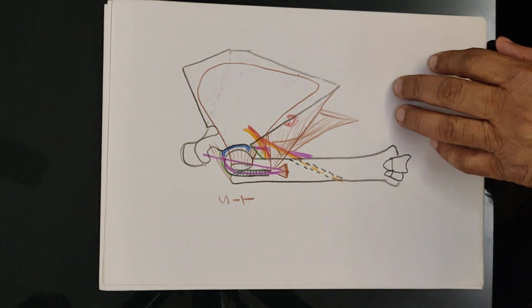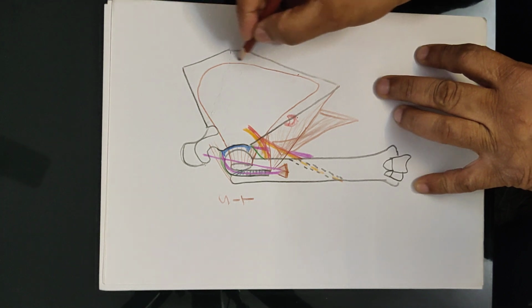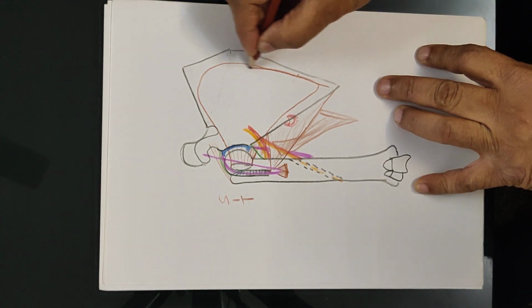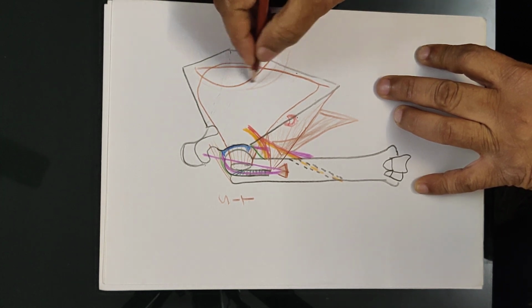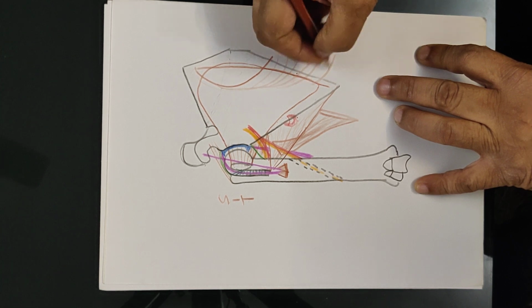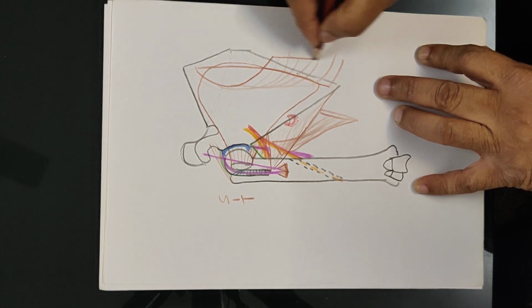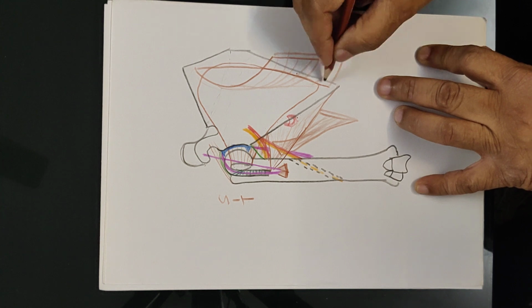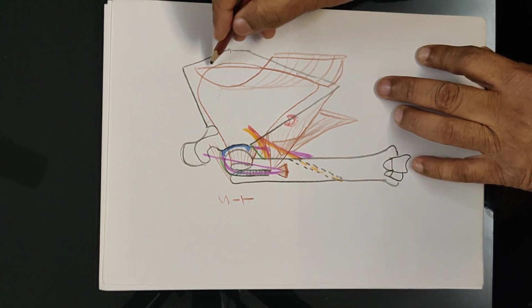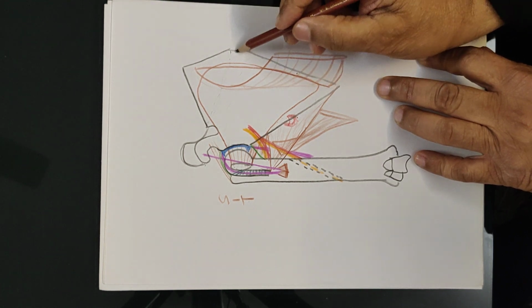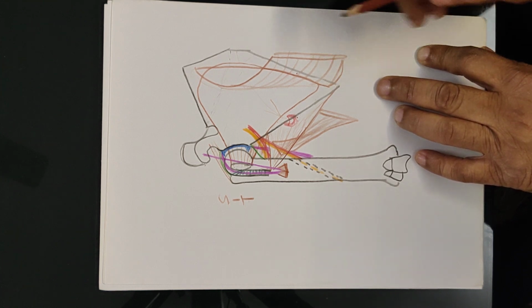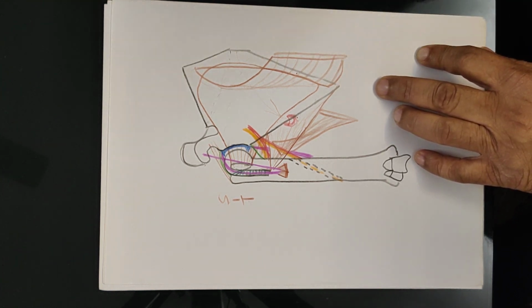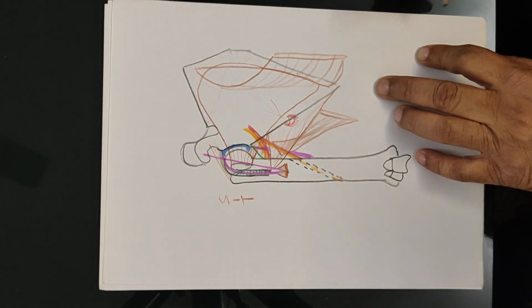Then from the medial surface, medial border of the scapula arises a muscle, and this muscle goes around like this and gets inserted onto the rib. This muscle is called the serratus anterior. It actually would pull the scapula forwards over the thoracic cage. So it's the boxer's muscle, where the scapula protracts to give the power to the punch of the boxer.